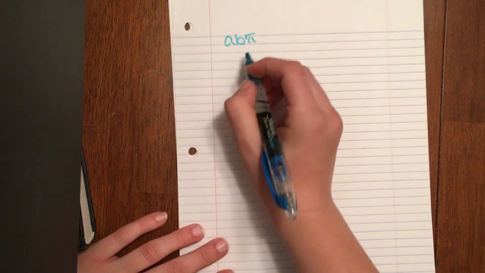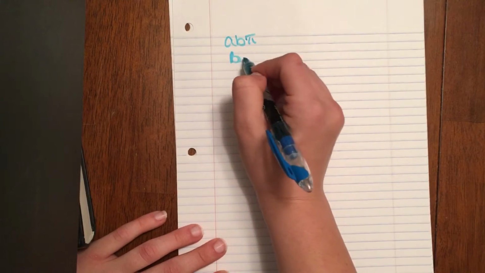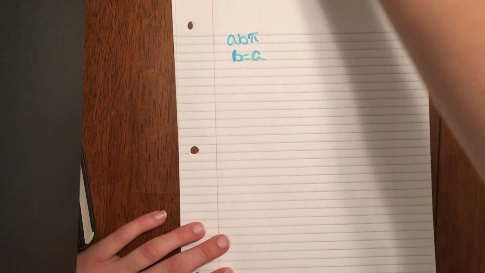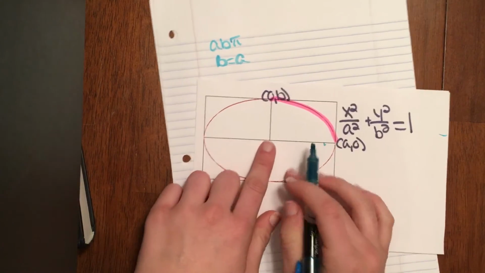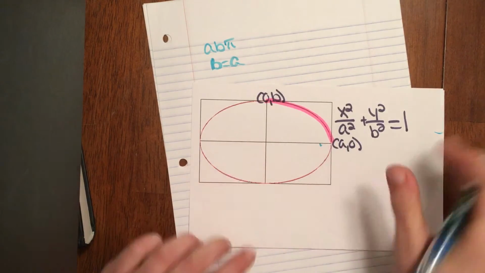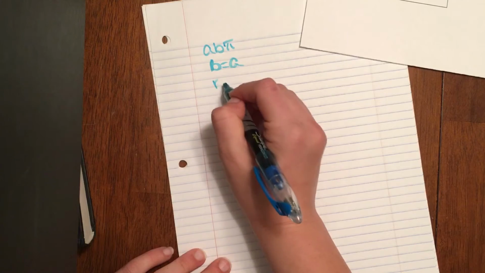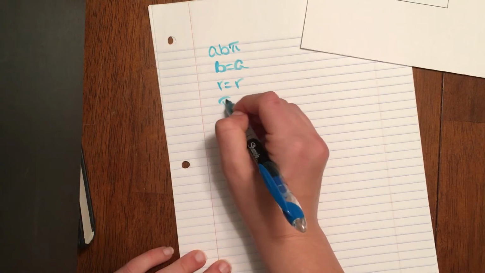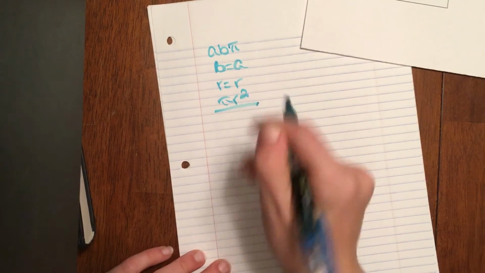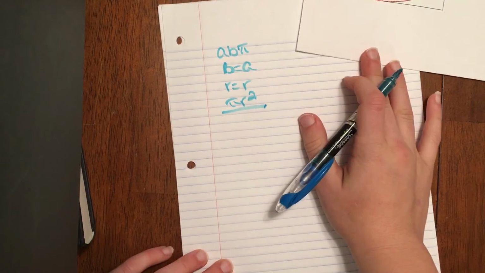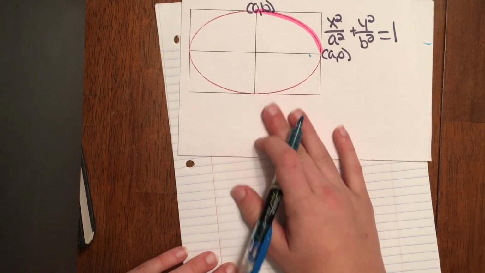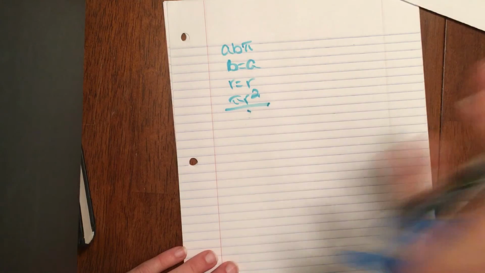Now, we can go ahead and set b equal to a, and if we look back at our original, going from the center of our ellipse out to here would give us a radius. So we can make these equal to r. So then we get pi r squared. And that is how we end up with the area of an ellipse being the same formula as a circle.